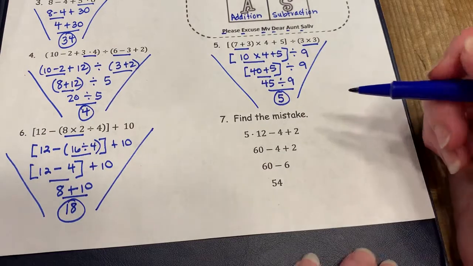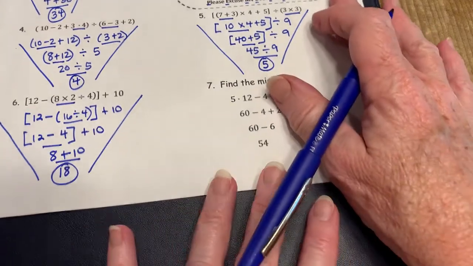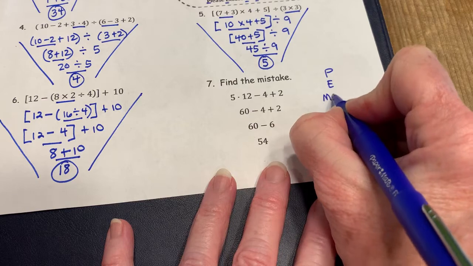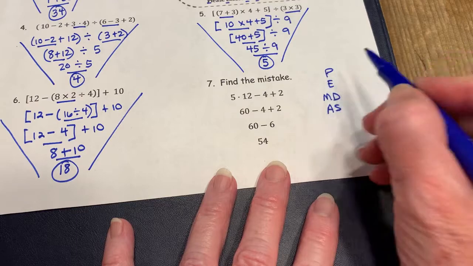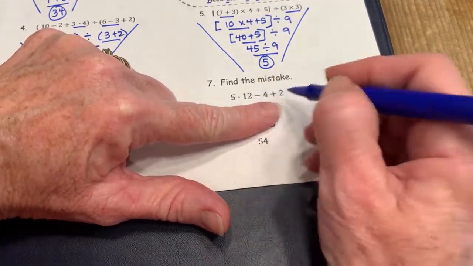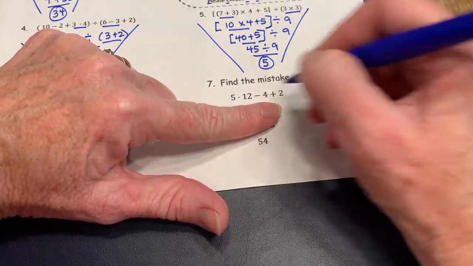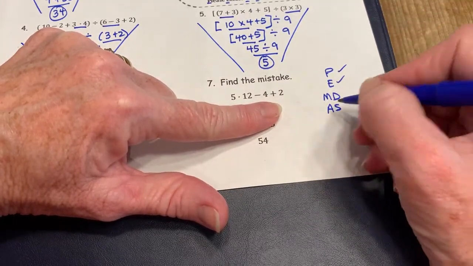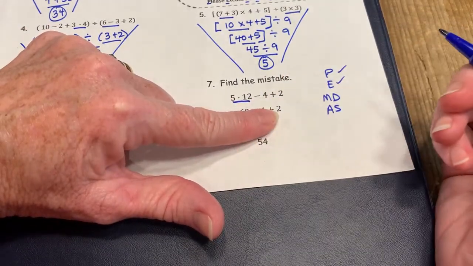And then this last one, they've worked out the problem, but they're asking us to find the mistake. So remember, when you're following order of operations, you're using PEMDAS, and it's easy to write out so you can kind of check it off. So the first thing I want to look for in this problem is that I should start by doing parentheses. Well, this problem has no parentheses, so I don't need to worry about that one. And then if I look for exponents, I'm not going to see anything with a little bitty number, so there's no exponents. I do have multiply, divide, right? I have this multiplication right here, so this is where they should start.